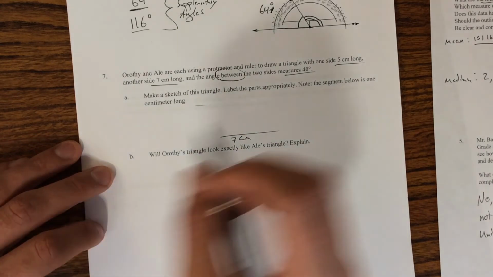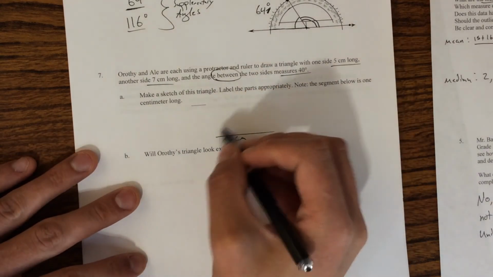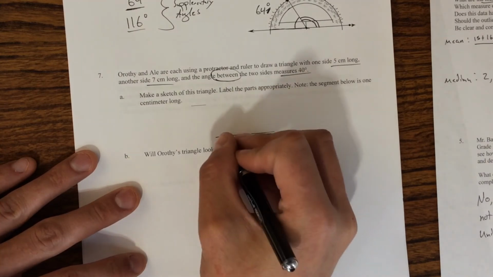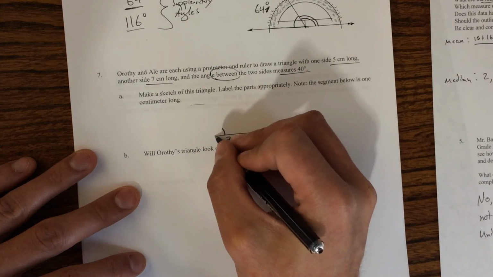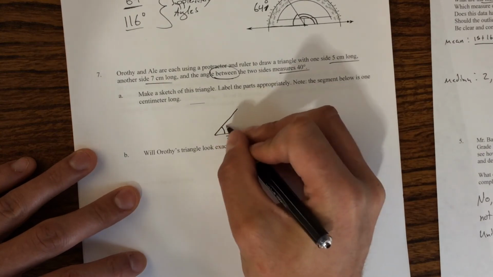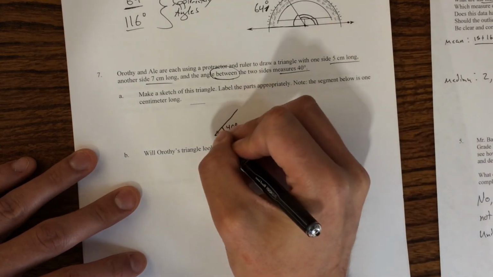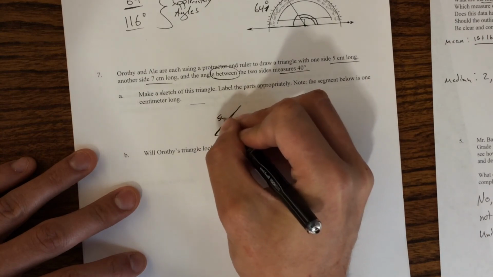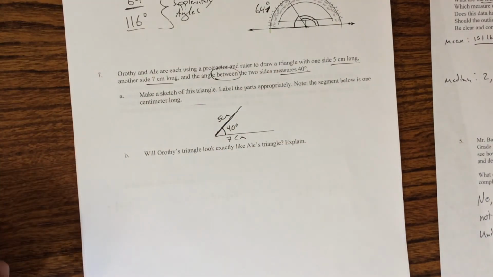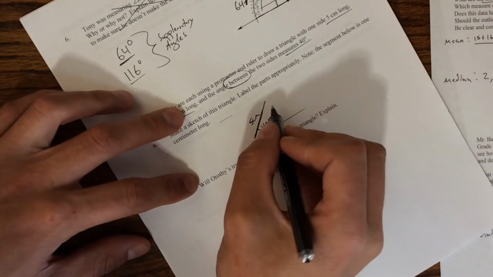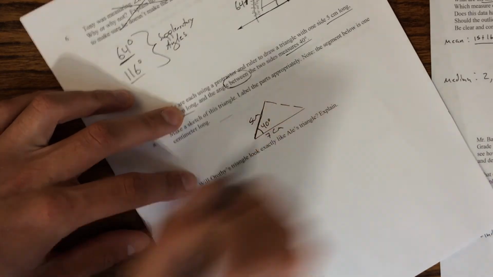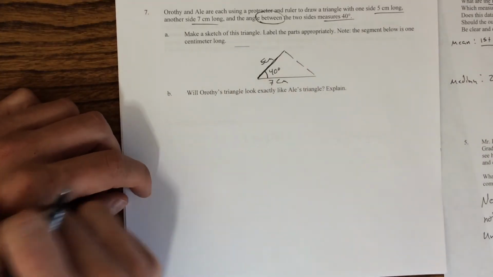And then I draw a 5 centimeter line, but I need the angle in between to be 40 degrees. So I measure this angle first. I don't know if that's 40 degrees, but again, for our purposes, it doesn't need to be exact. That's 40 degrees. I make this a 5 centimeter side. Now, I have to make a triangle out of this. So, the only way I can make a triangle right now with this information is just to connect from here to here. And that makes a triangle.